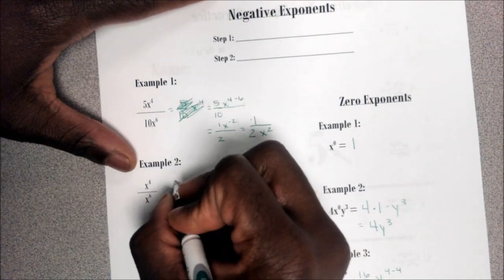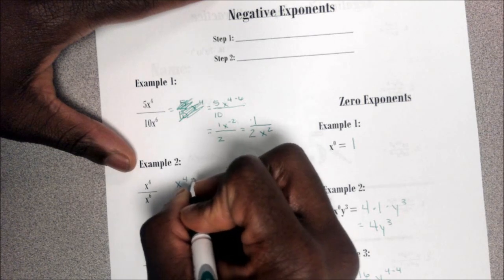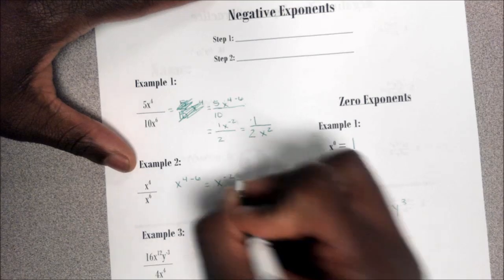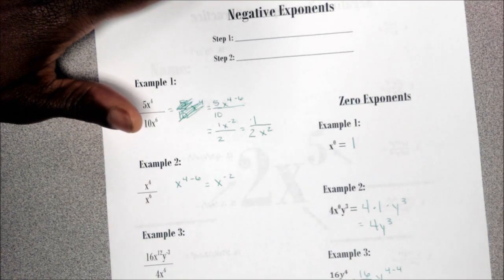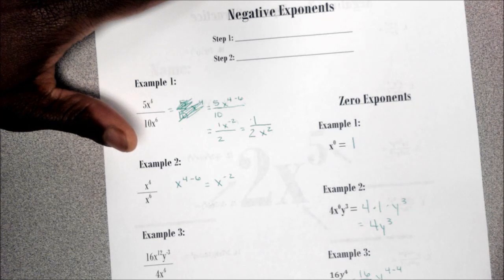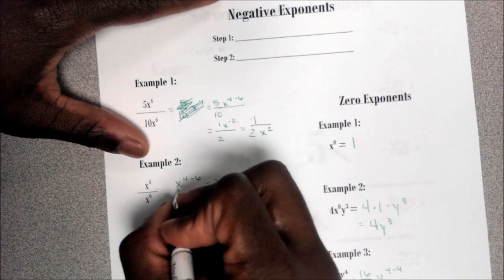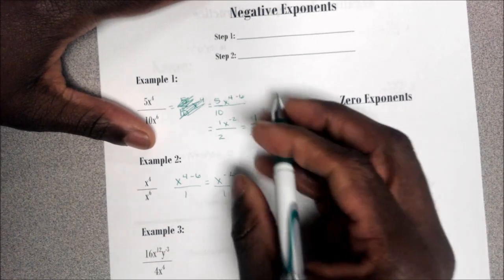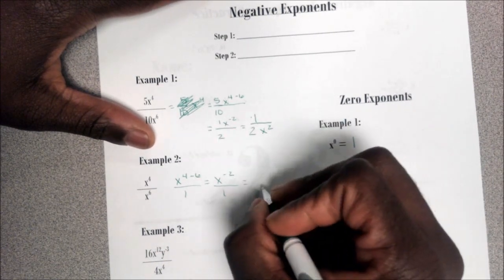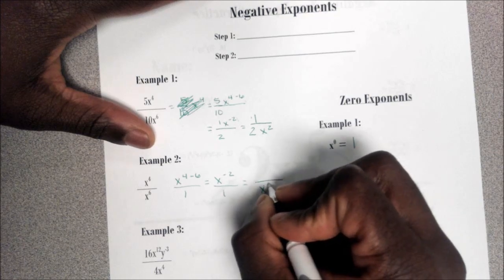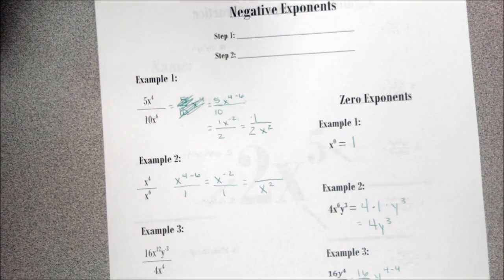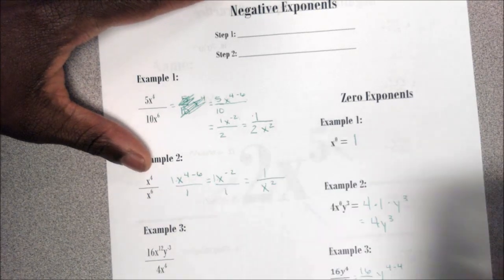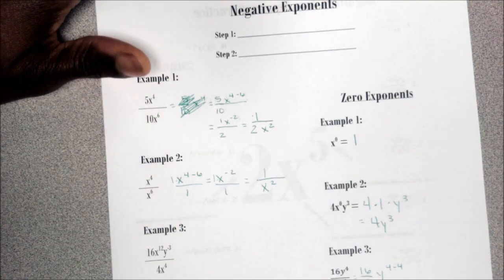So here it's just x to the 4th minus 6, so that equals x to the negative 2. Now this one is in the numerator. Remember, all numbers are always over 1, so this simply becomes, we know this moves to the bottom, but what's left at the top? We're also always multiplying by 1. So there's still a 1 at the top. So 1 over x squared.